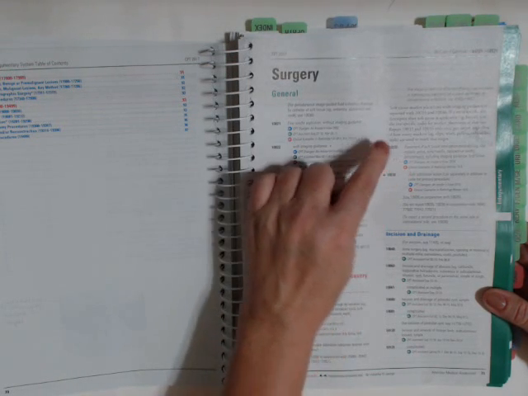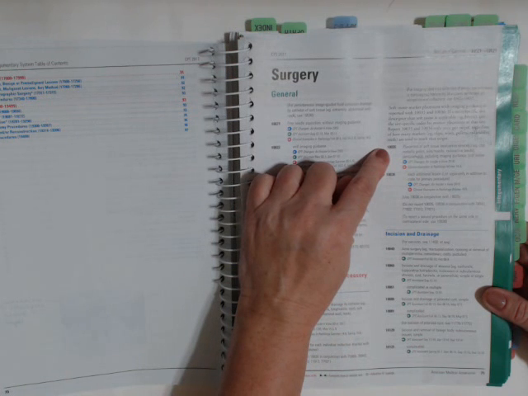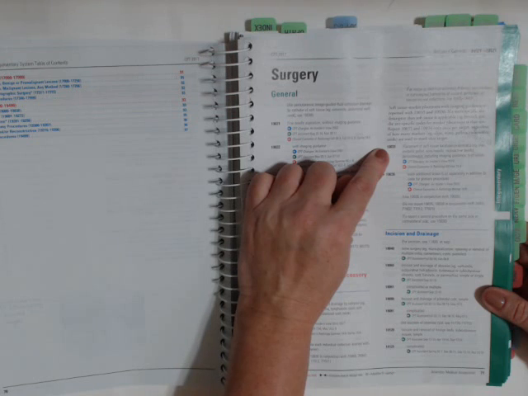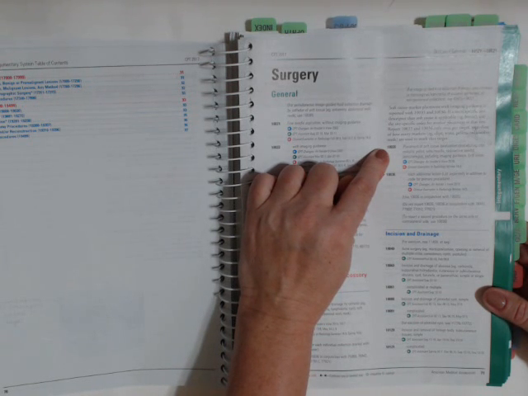10035, the complete description of it is placement of soft tissue localization device, and then it gives examples, percutaneous, so that's through the skin, including imaging guidance, semicolon, first lesion.